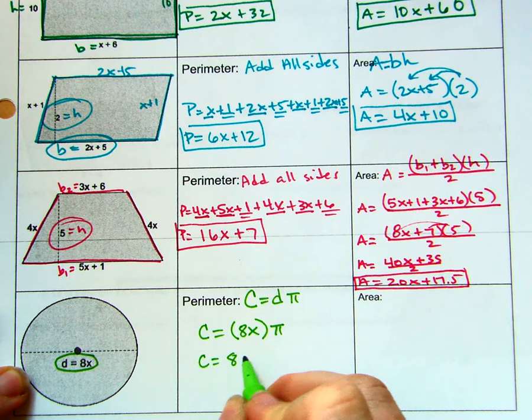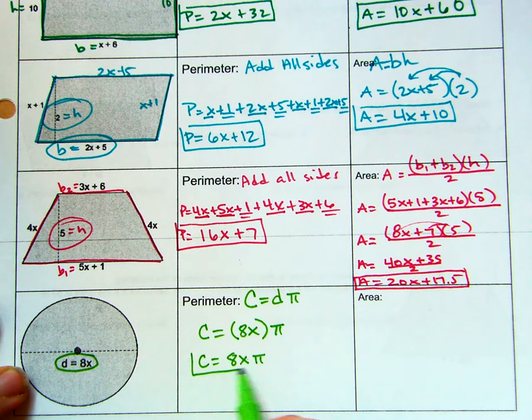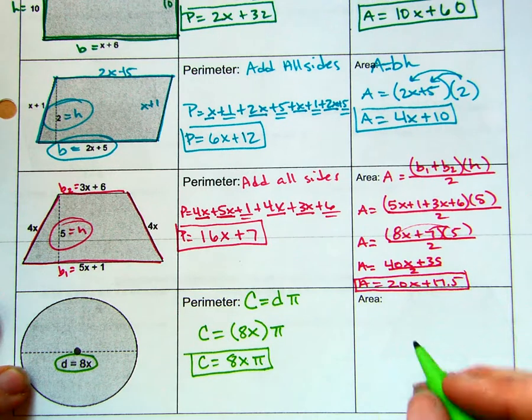Right? So we can just leave this as 8x pi, or pi 8x, or 8 pi x, because it's multiplication, it's commutative, and you can write these three things in any order. And you could multiply 8 times pi and turn it into 25.12, but you don't have to. This is considered an exact answer.